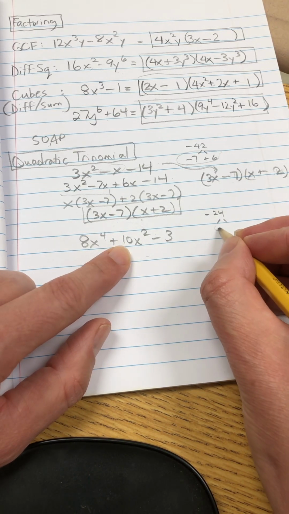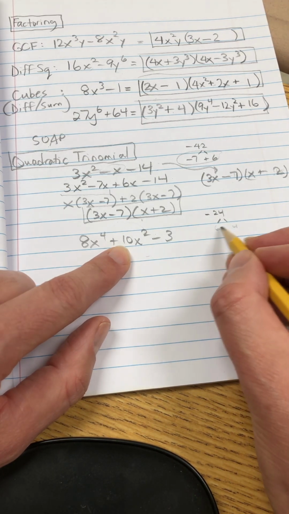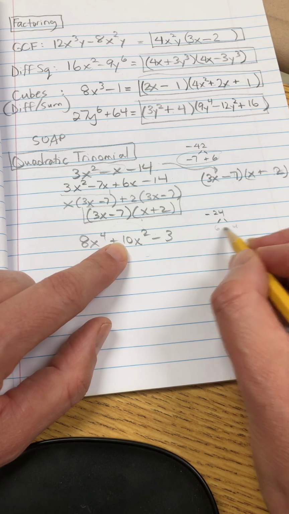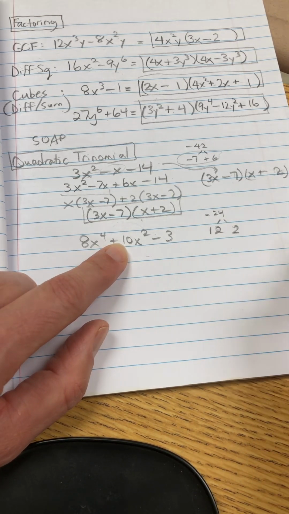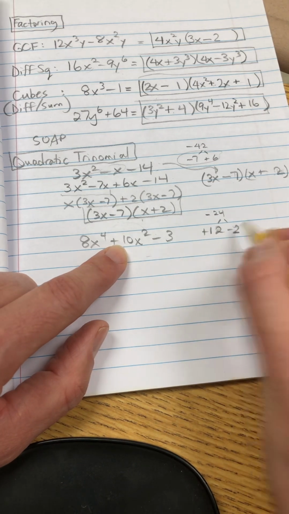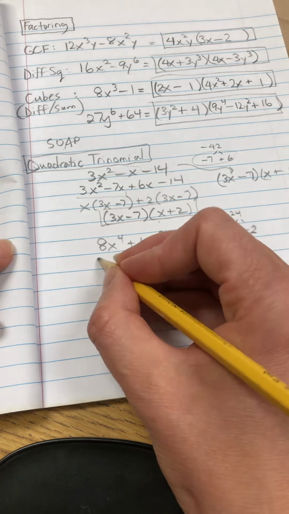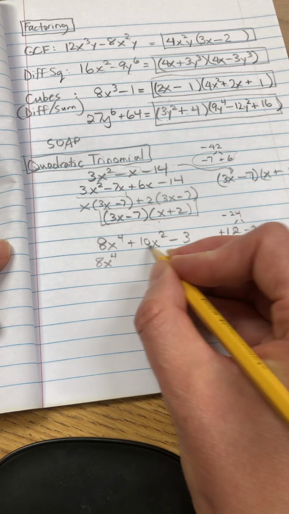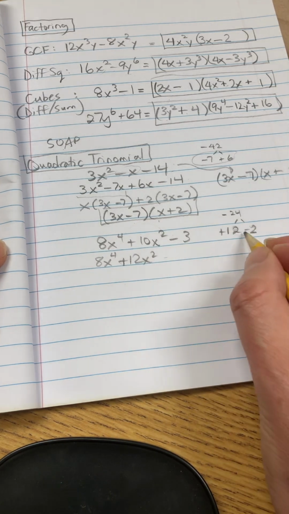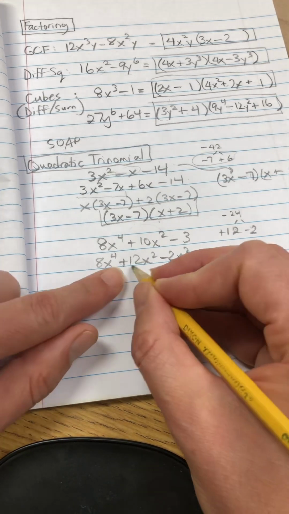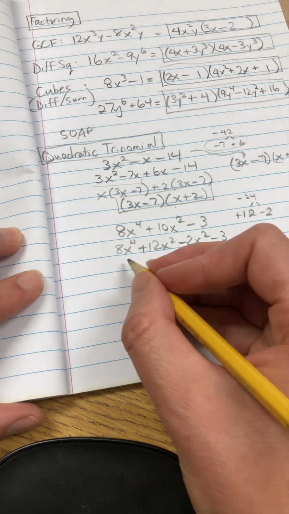Now be careful, you might be tempted to say 6 and 4, but there's no way to get the signs right. You need them both to be positive to add to 10, but if they're both positive, they won't multiply to a negative. So I think this might be more of a 12 and 2 combo, 12 positive, 2 negative. That will multiply to that and add to that. I'm going to do the same thing I did before. I'm going to break this term into these two pieces, so positive 12x squared minus 2x squared. They would recombine to 10x squared, minus 3, and then we go through the same motions we did before.